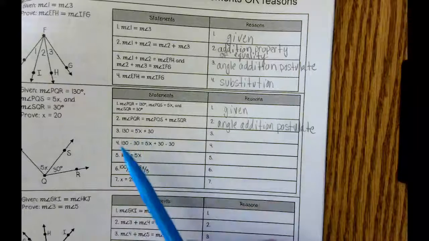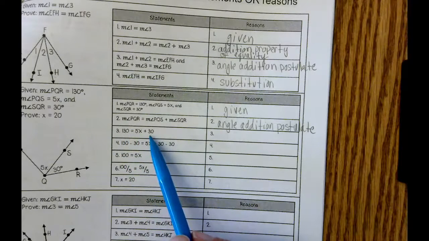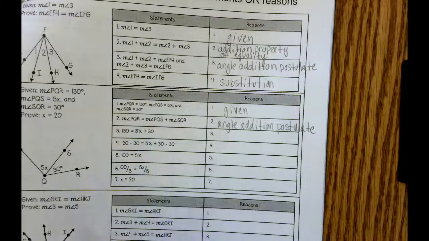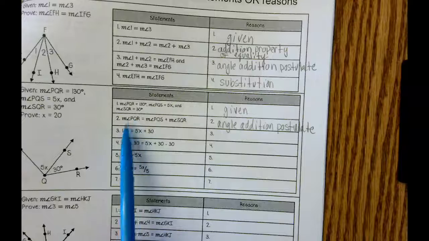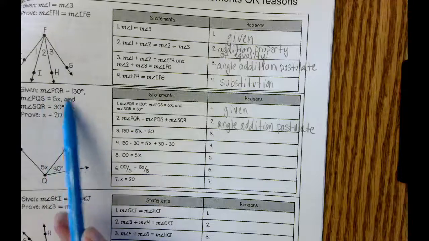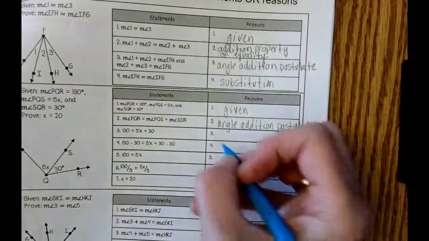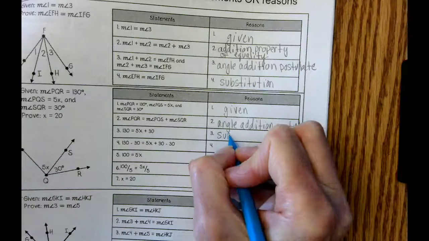Statement 3, 130 equals 5x plus 30. Well, remember here, instead of writing angle PQR, we instead replaced angle PQR with what we were given over here, which is that PQR is 130 degrees, and that is the substitution property.